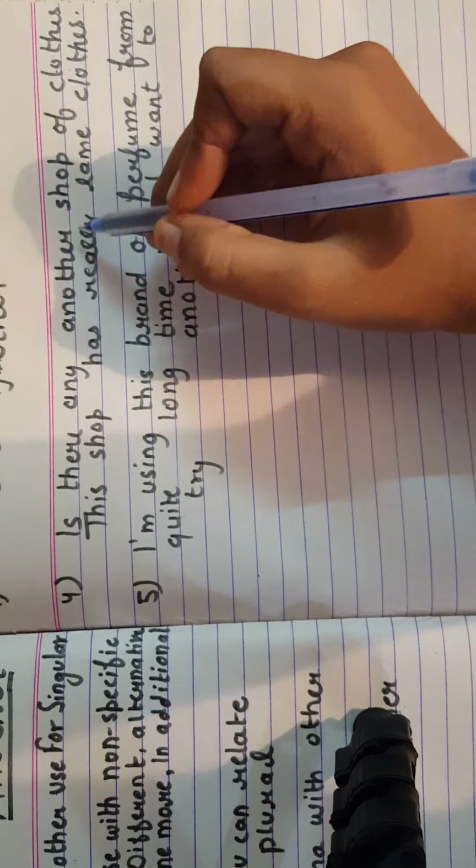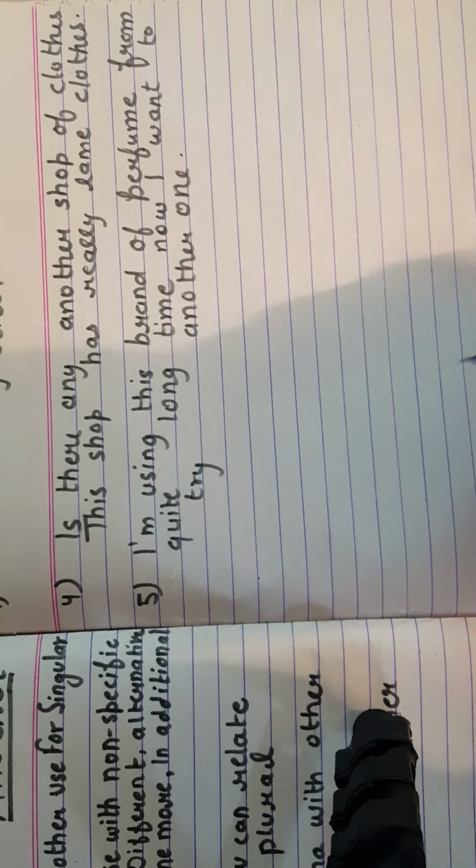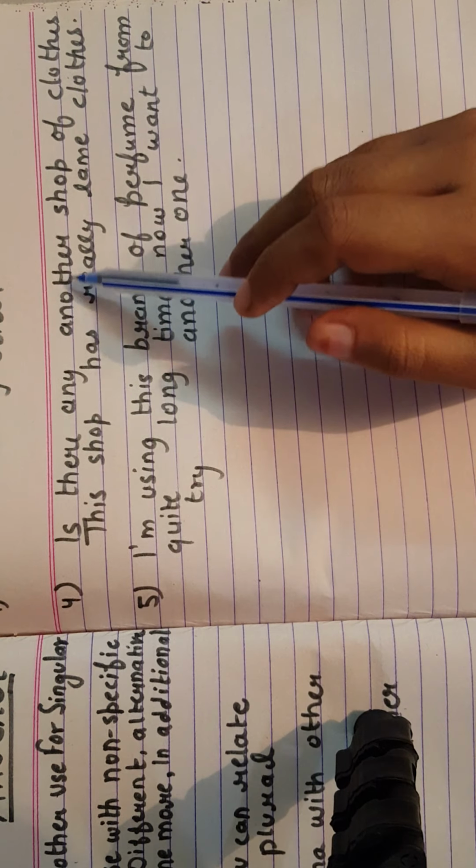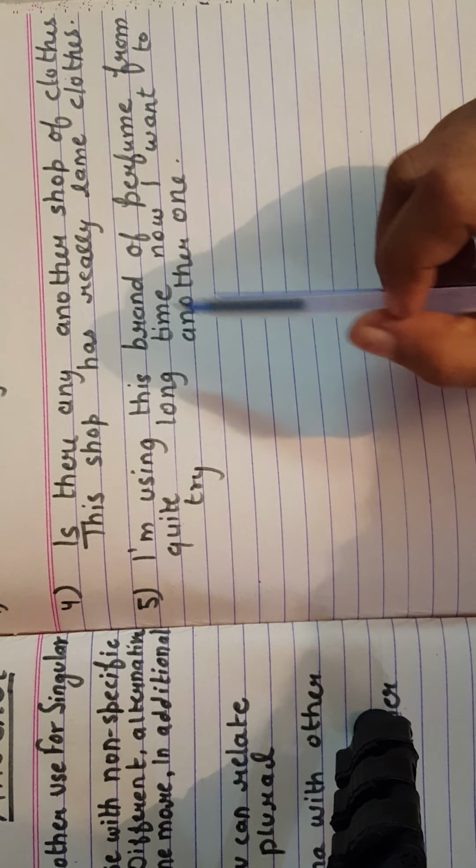So here are 2 more examples. Is there another shop of clothes? Why is there another shop of clothes? Because this shop has really lame clothes. So here we are using another as an alternative.